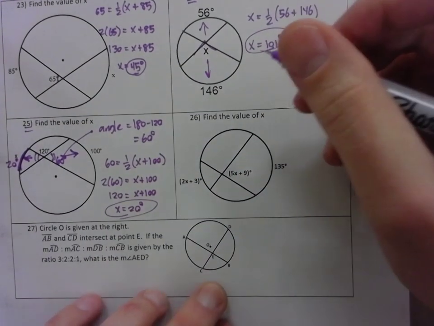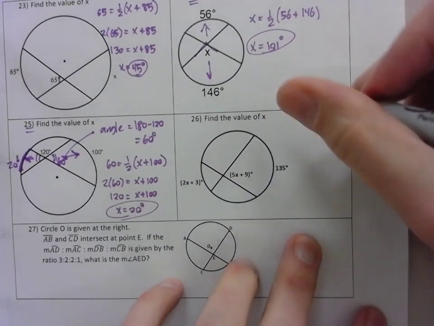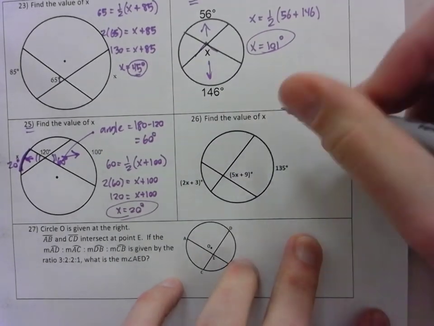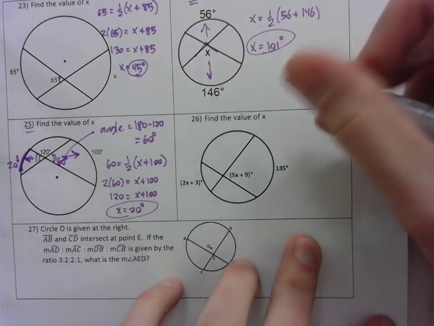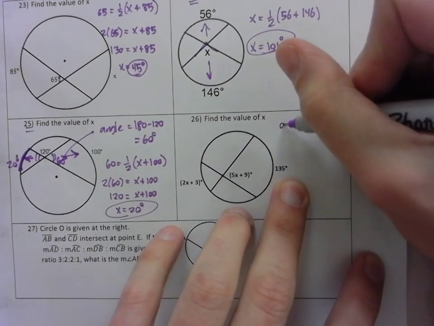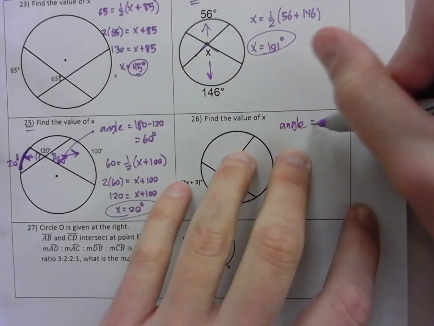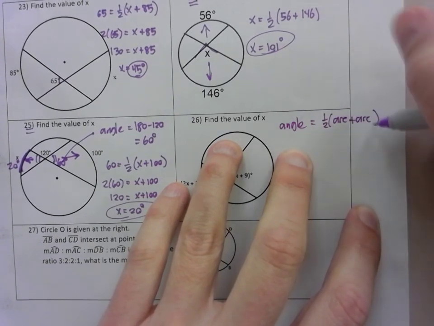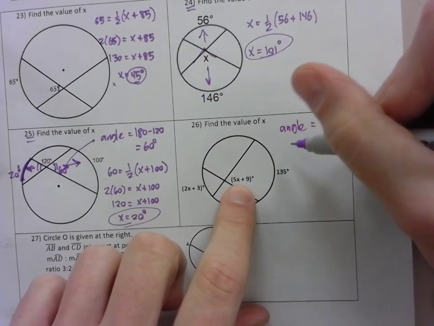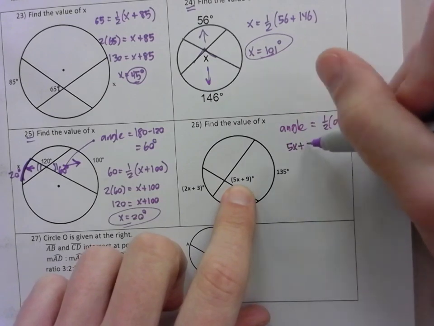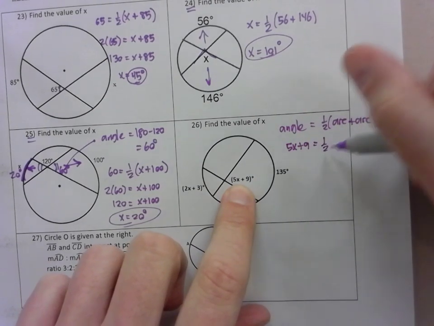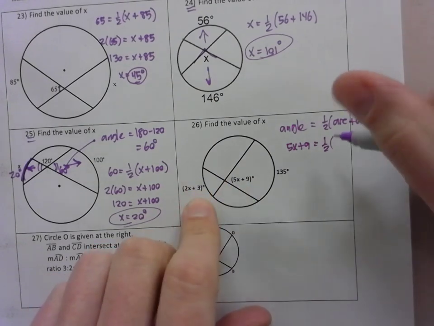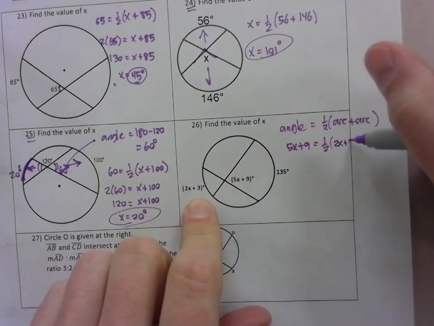26, you're going to use the formula, but you do got to solve for a variable, not just an angle, but a variable. So what you're going to say is you're going to write the formula angle equals 1/2 arc plus arc, and the angle is the 5x plus 9. The arcs are 2x plus 3 and 135.